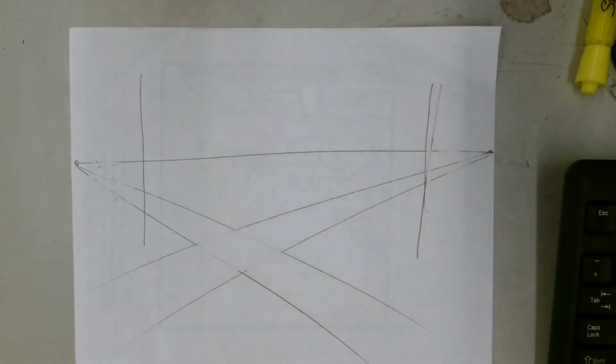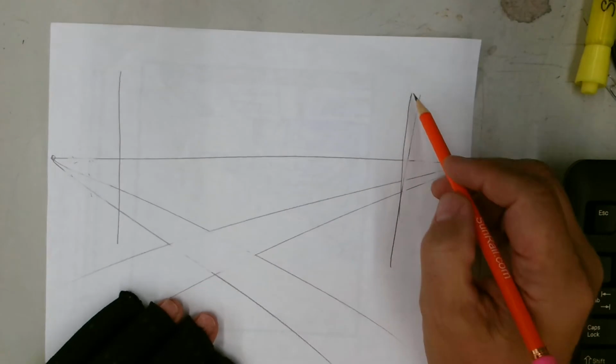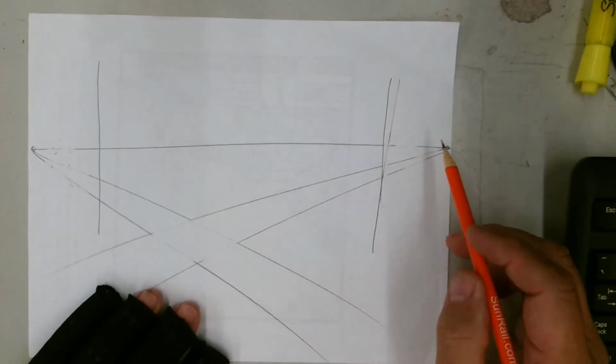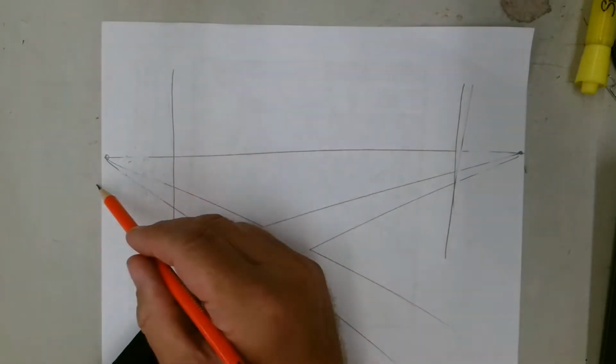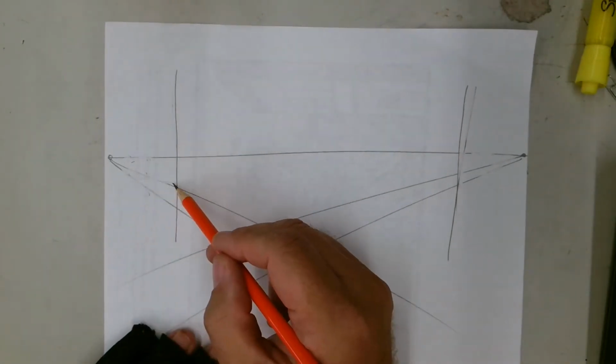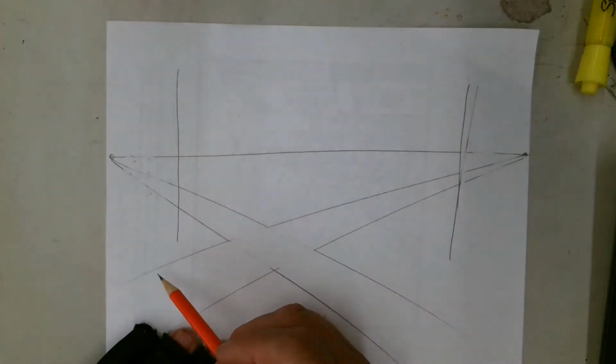All right, so we're doing a two-point perspective cityscape, and we get to a point where we need to start putting together our own city. What I want you to do is, inside where your vanishing point is, place a line on either side a couple inches in.